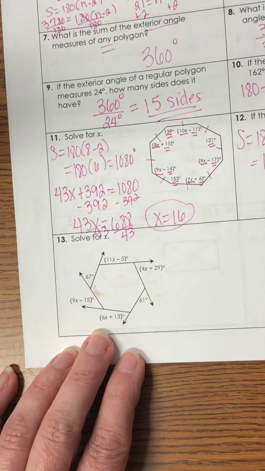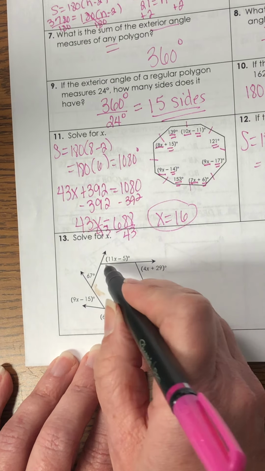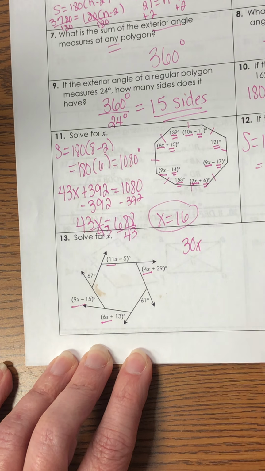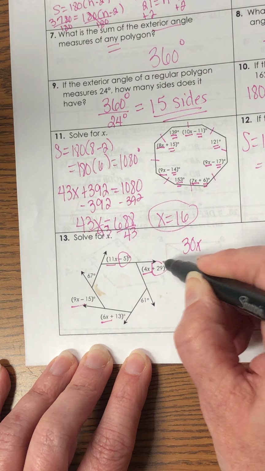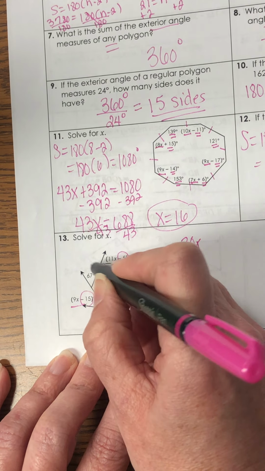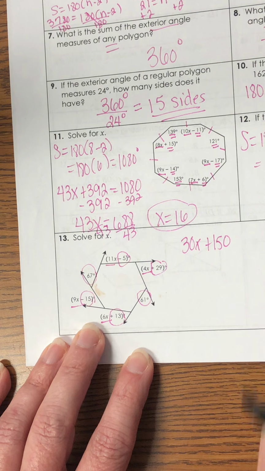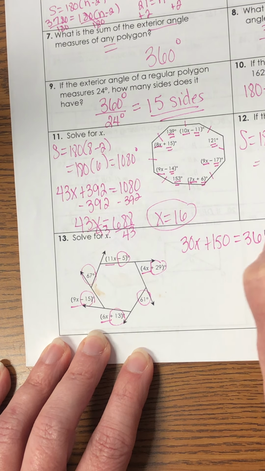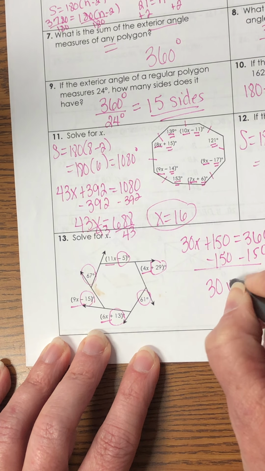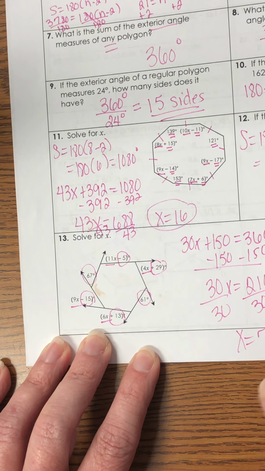Now on number 13, all of these are exterior angles, so they should all add up to 360. So 11x plus 4x plus 6x plus 9x, all of that adds to 30x. Negative 5 plus 29 plus 61 plus 13 plus negative 15 plus 67, all of that will add up to 150. So 30x plus 150 is equal to 360. Subtract 150 from both sides to get 30x is equal to 210. Divide both sides by 30 to get x is equal to 7.